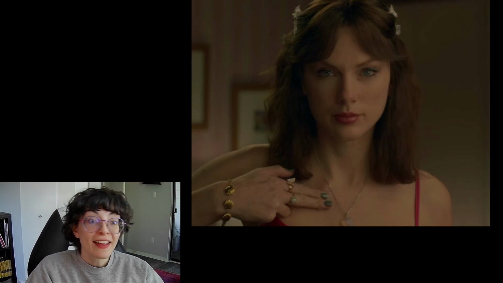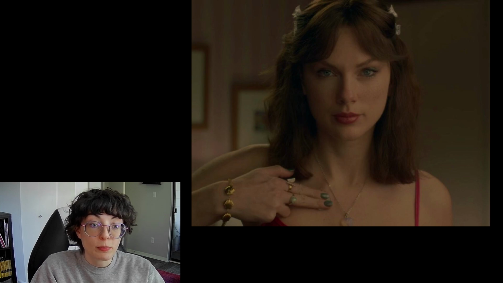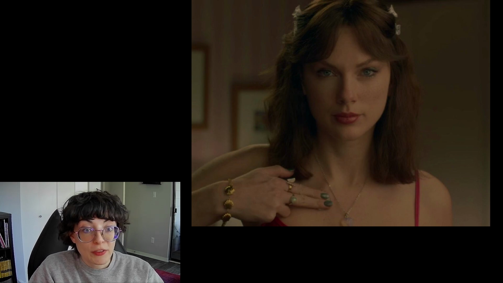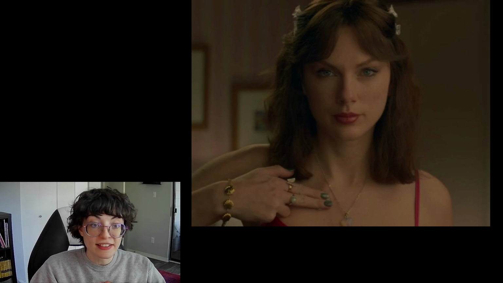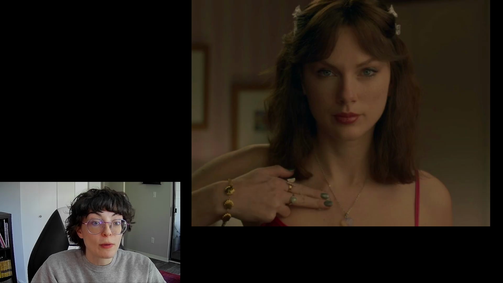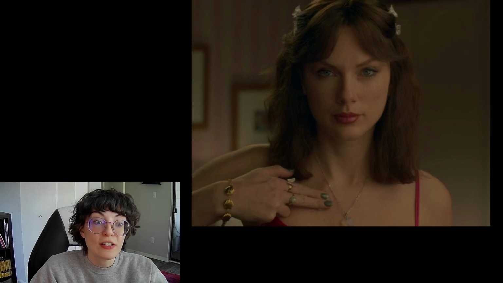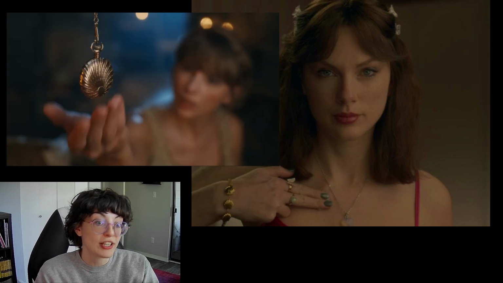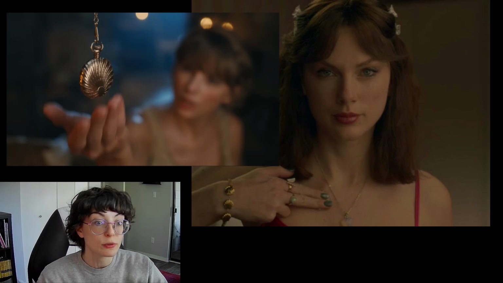We have yet another Bejeweled parallel with Taylor wearing this golden clamshell bracelet. There's a lot to be said about the jewelry that she's wearing here, including the fact that I think the ring on her middle finger is a real opal ring, and the necklace that she's wearing is an opalite heart. We also, I'm sure you've seen lots of people talking about the butterflies and how that could possibly be referencing Debut, but this golden clamshell bracelet is reminiscent of the golden clamshell pocket watch that Taylor gets at the very beginning of the Bejeweled music video.